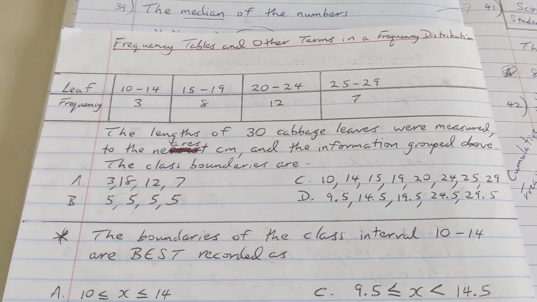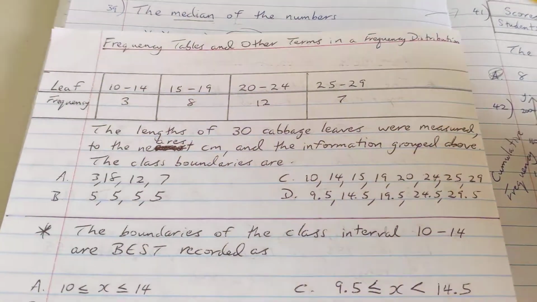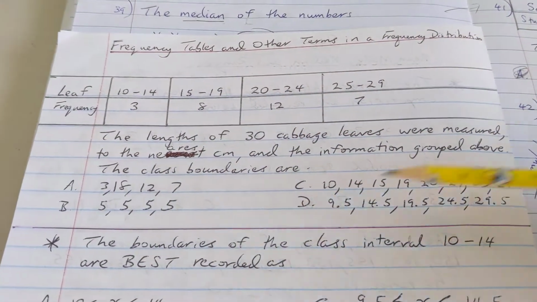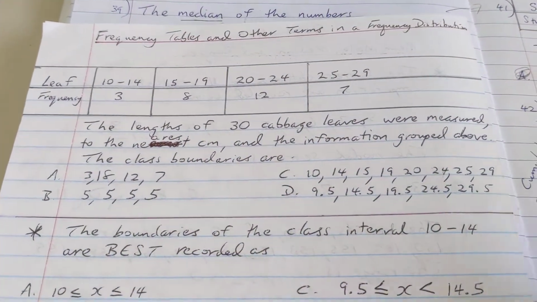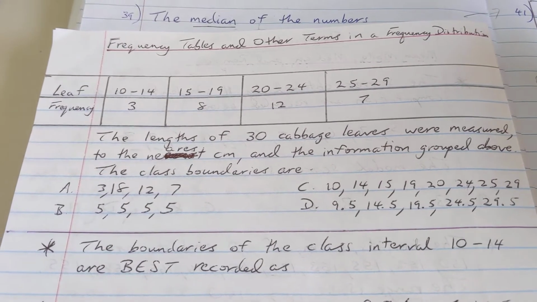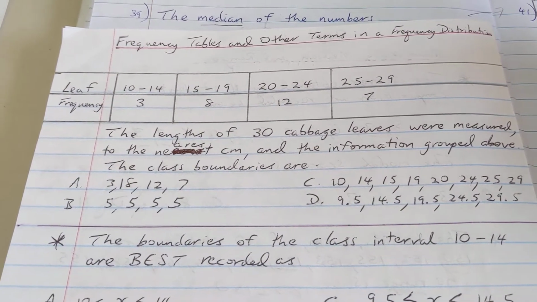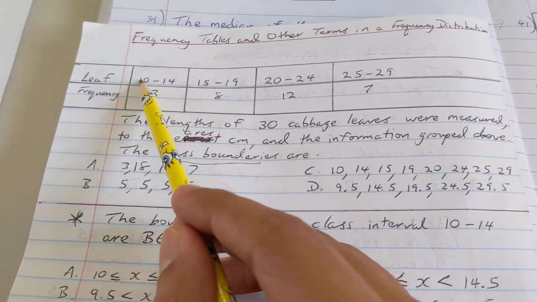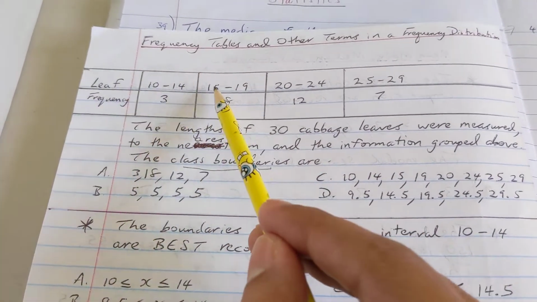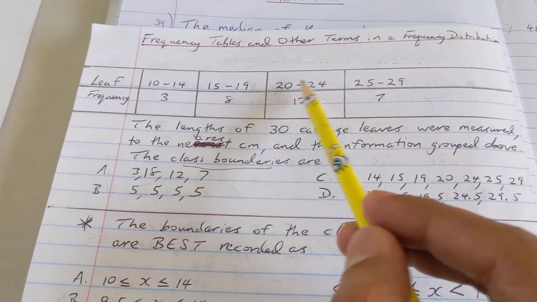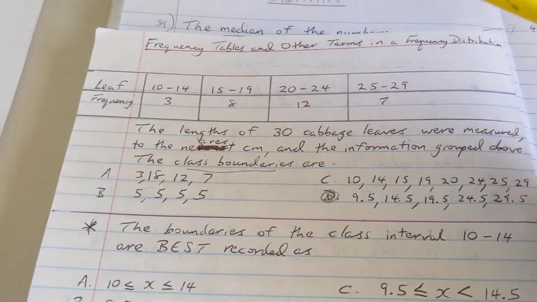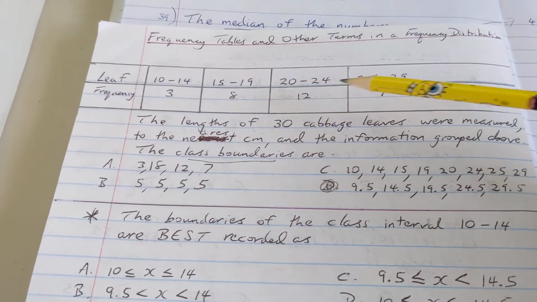So here we have the length of a leaf and how often the plants that they grow for these cabbages fell between these ranges in terms of the height of the leaves, right? So here they want the class boundaries again, meaning the one with the 0.5. So 0.5 less than this will be 9.5, 14.5, 19.5, and so on. Some answers D, but just to show you the other pieces that they have, the frequency. So that's where the frequency numbers come from.